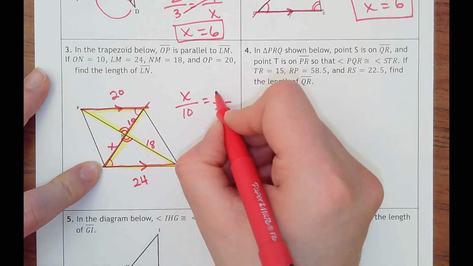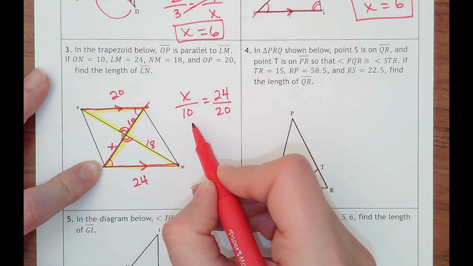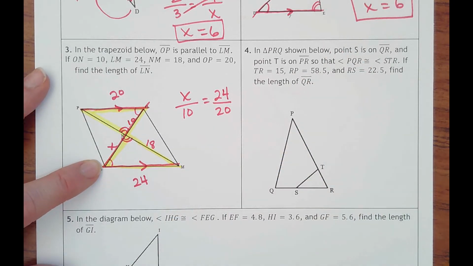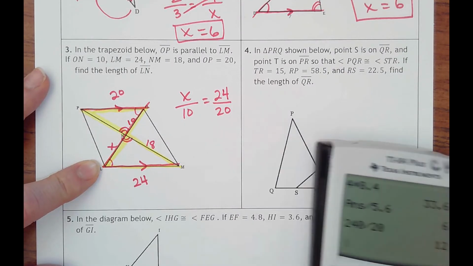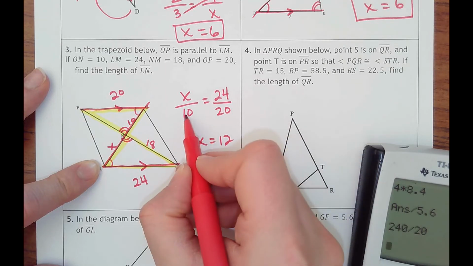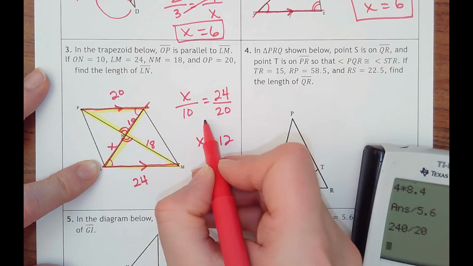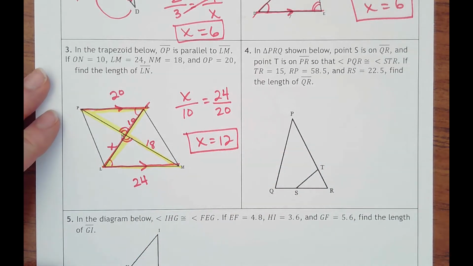So that would be going with 24. And so you can cross multiply. That's 240 divided by 20, which is 12. An easier way would say, okay, 10 times 2, or 20 divided by 2 got 10, 24 divided by 2 is 12. So that one's kind of tricky, you don't even need all the numbers.